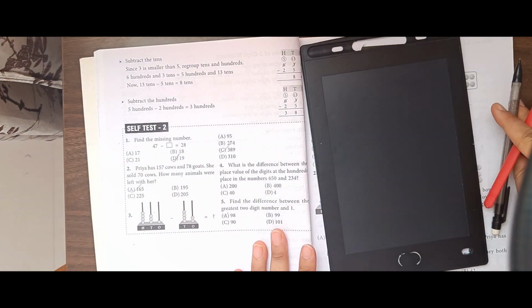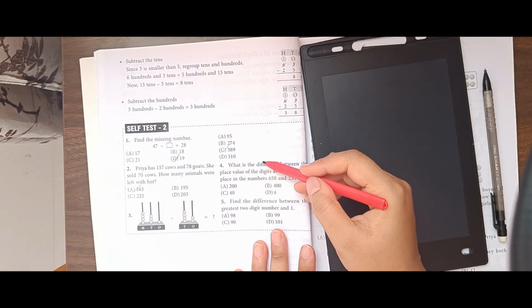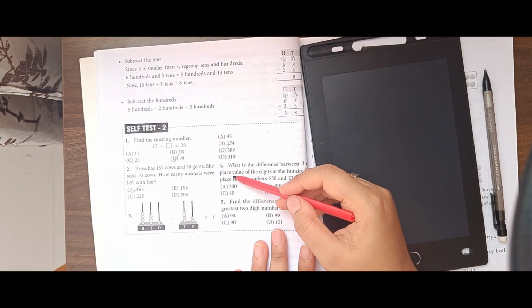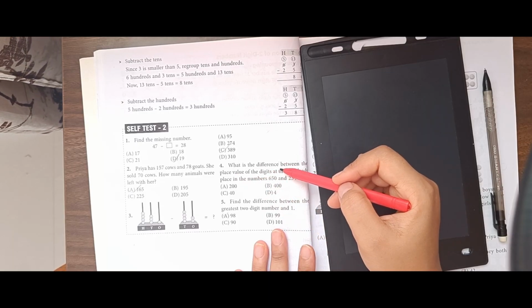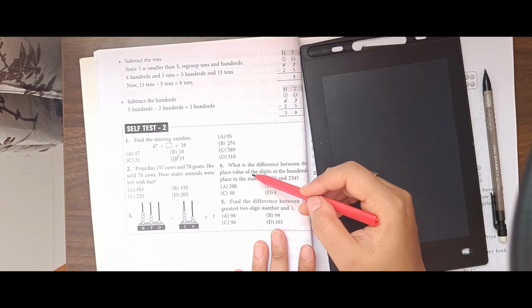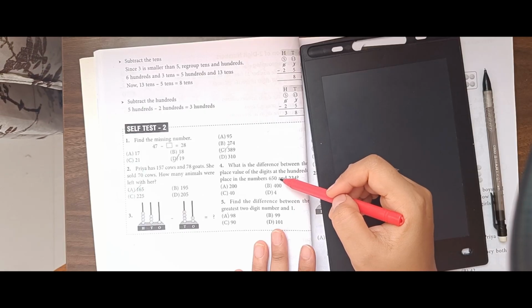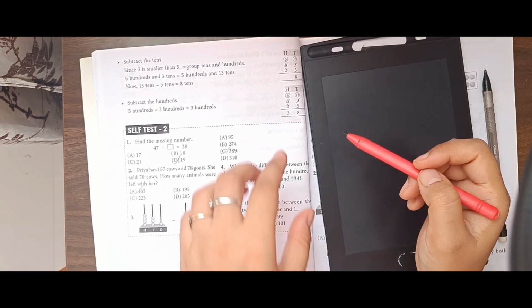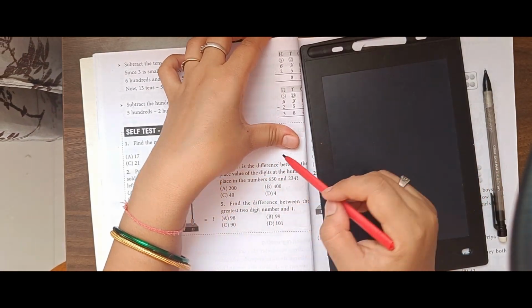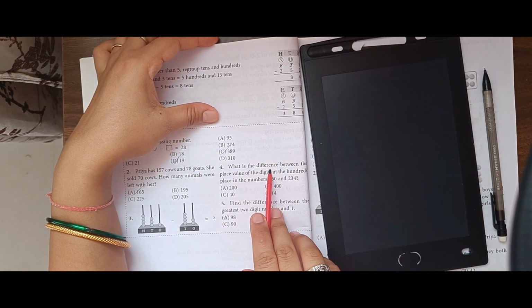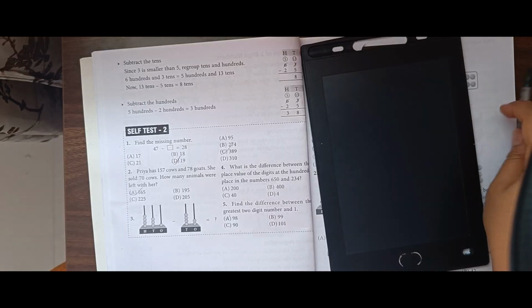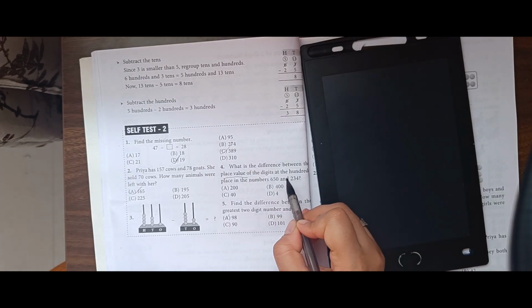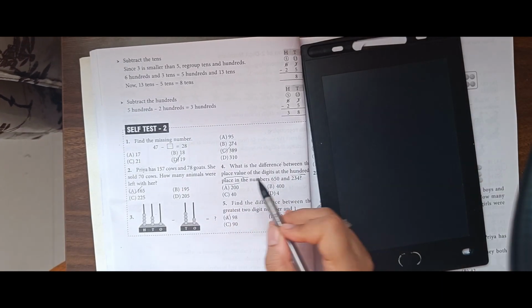Next question is, what is the difference between the place values of the digits at the hundreds place in the numbers 650 and 234? Kids, understand the question carefully. What is the difference between the place values of the digits at the hundreds place?